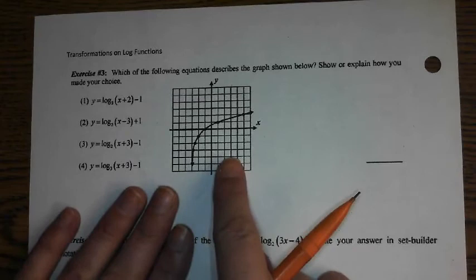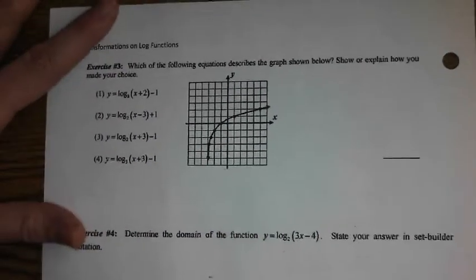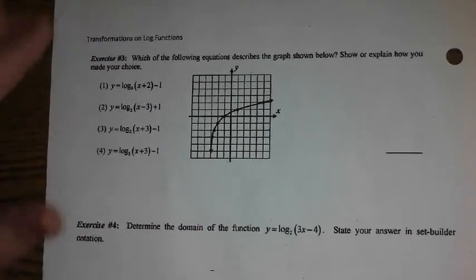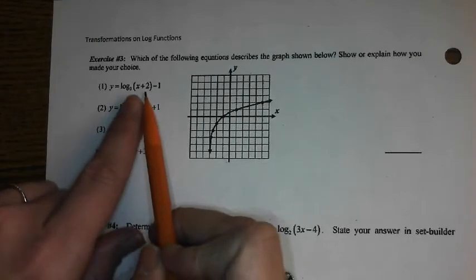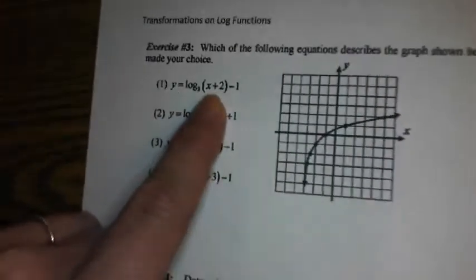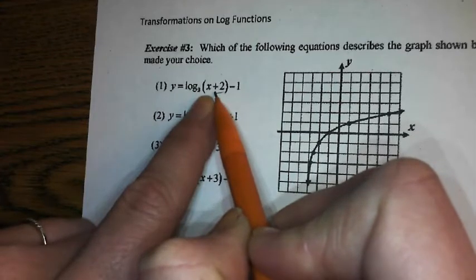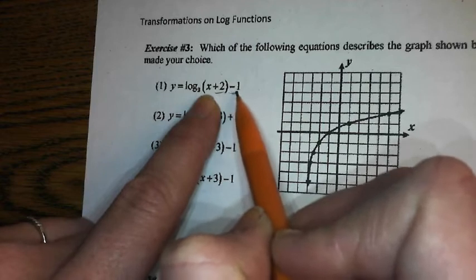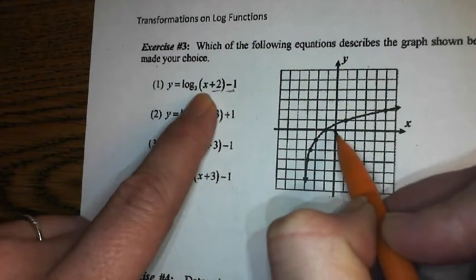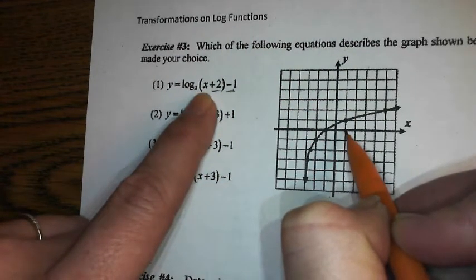Here's a log graph that has undergone some shifting. This option 1 would mean it's been shifted left 2 and down 1. Well, you typically have a critical point at 1, 0.